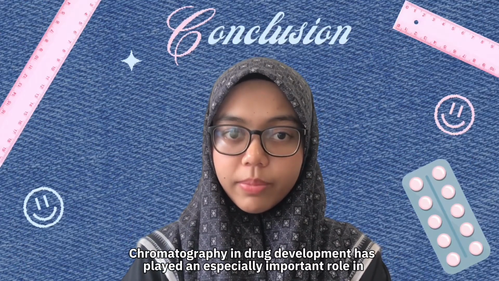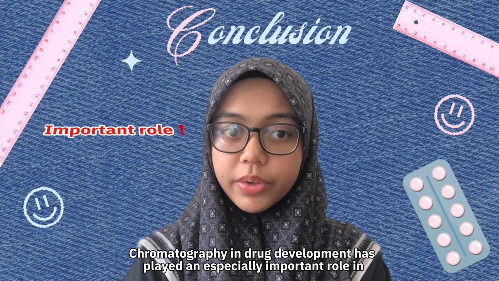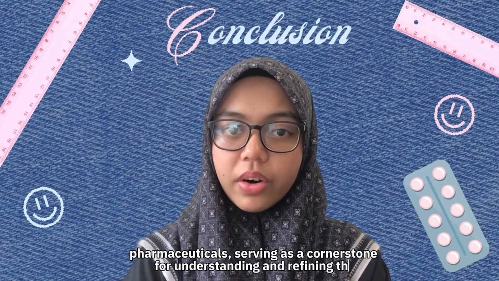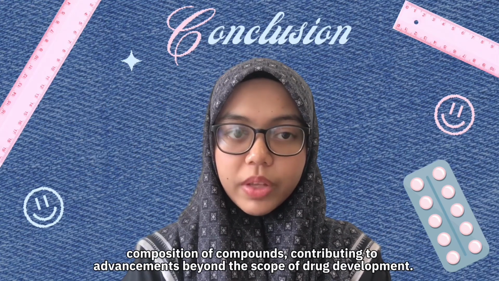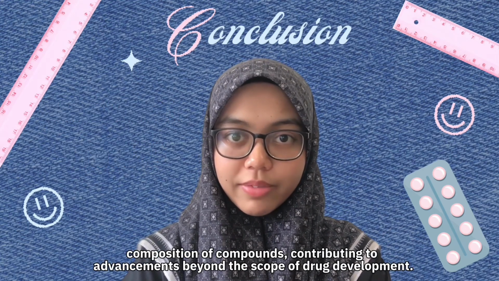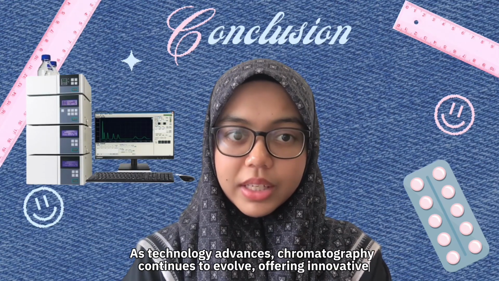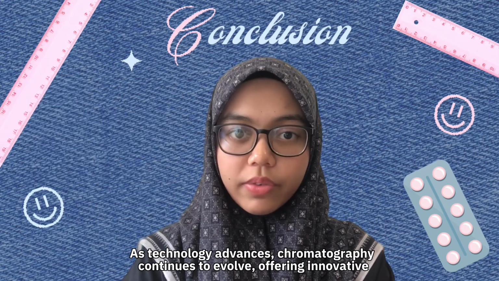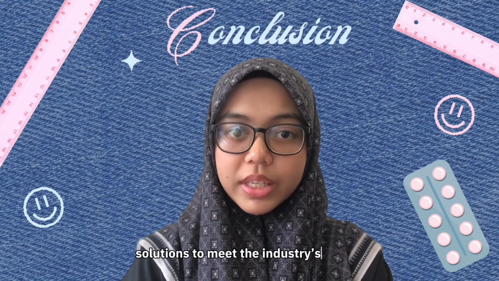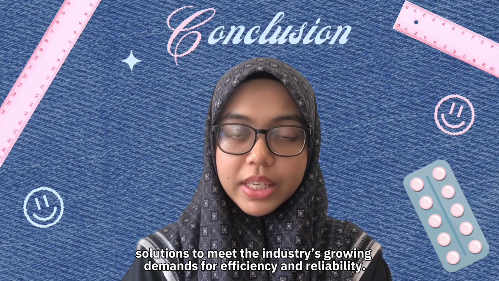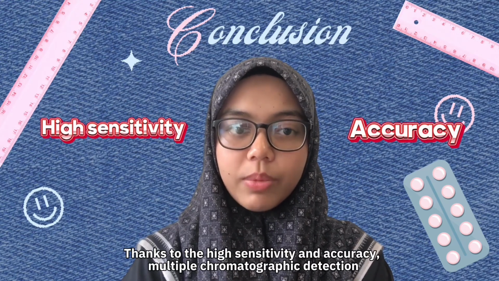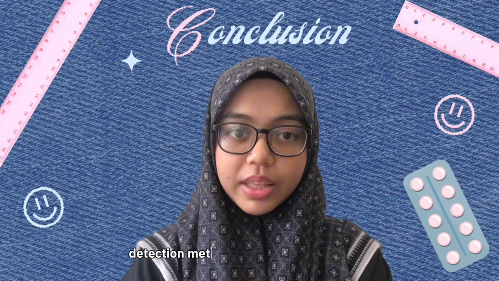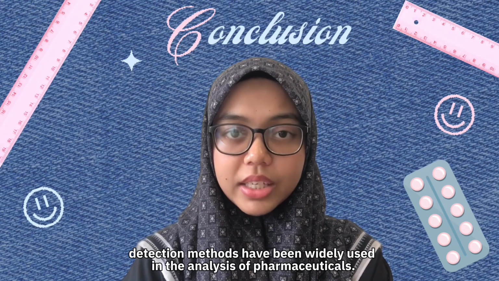So, as the conclusion, chromatography in drug development has played an especially important role in pharmaceuticals, serving as a cornerstone for understanding and refining the composition of compounds, contributing to advancements beyond the scope of drug development. As technology advances, chromatography continues to evolve, offering innovative solutions to meet the industry's growing demands for efficiency and reliability. Thanks to the high sensitivity and accuracy, multiple chromatographic detection methods have been widely used in the analysis of pharmaceuticals.